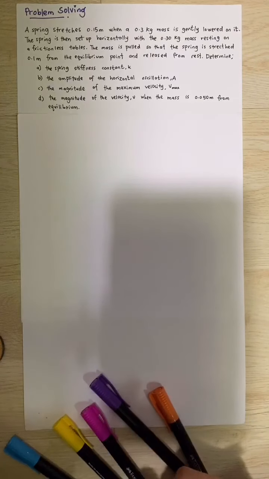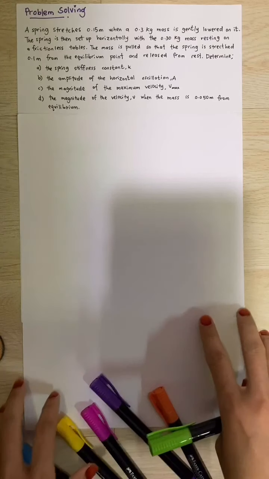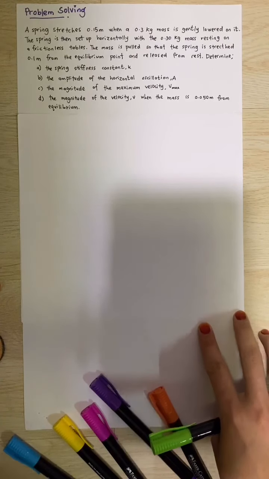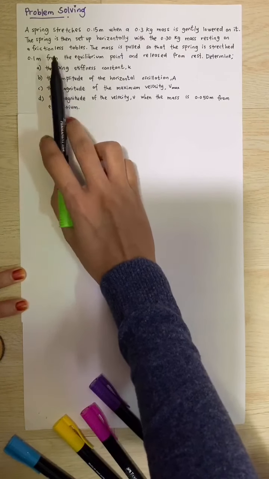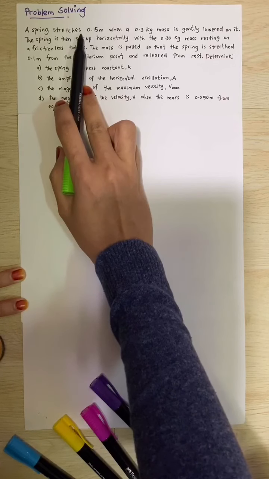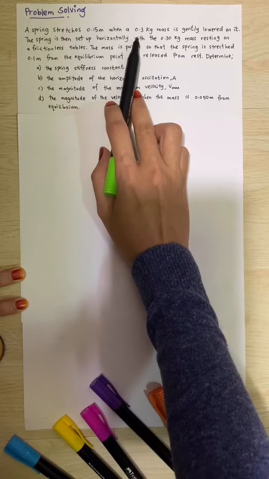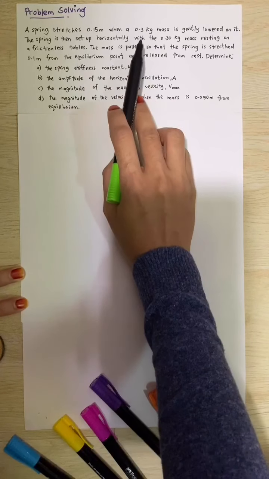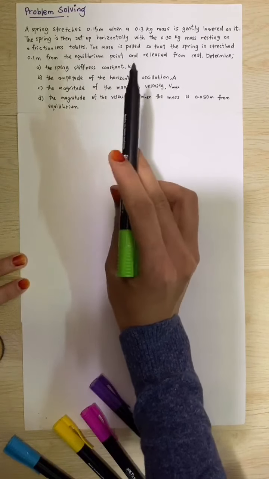Okay, first, to solve this kind of problem, we need to understand the diagram of the simple harmonic motion. If you can see here, they have two conditions. First, the spring stretches 0.15 when a 0.3 kilogram mass is gently lowered on it. So in this case, the first case is the vertical spring.